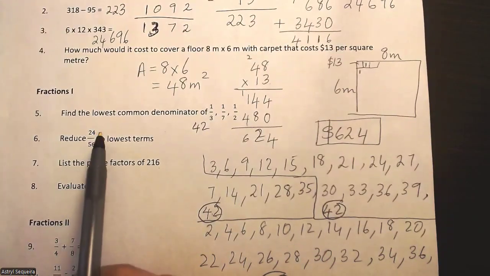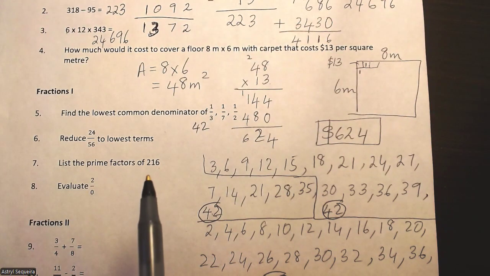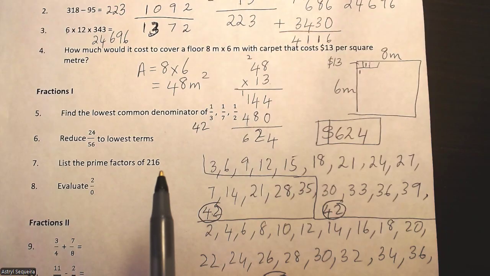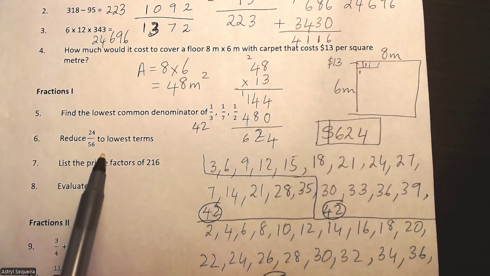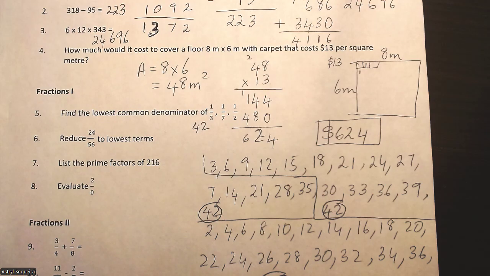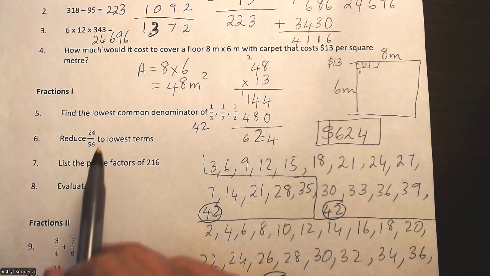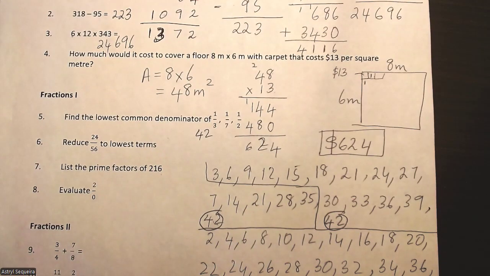Reduce 24 over 56 to lowest terms. So to reduce something to the lowest terms, I always suggest starting by either dividing by 2's, 5's, or 10's, whichever one is possible. If you see both numbers ending in a 0, always divide by 10's first. If you see numbers ending in 5's or 5's and 0's, divide by 5. And if you see two even numbers like this, which don't have zeros at the end, just divide by 2. I'm going to divide this by 2.